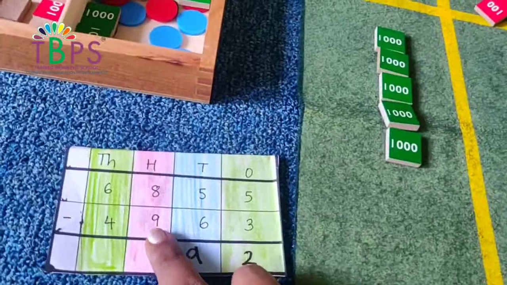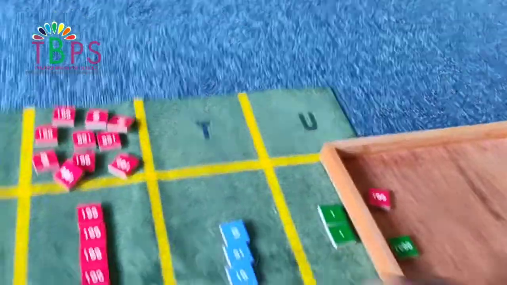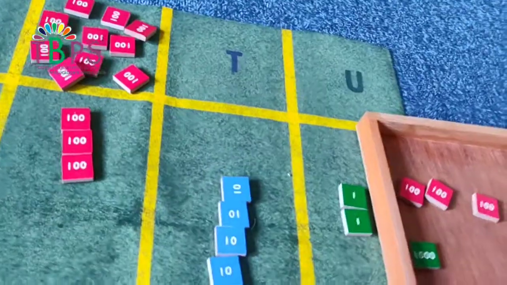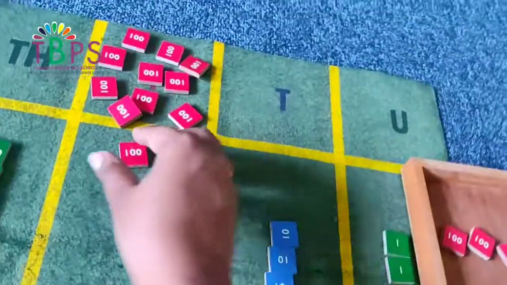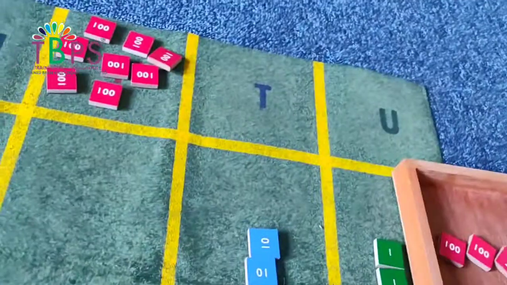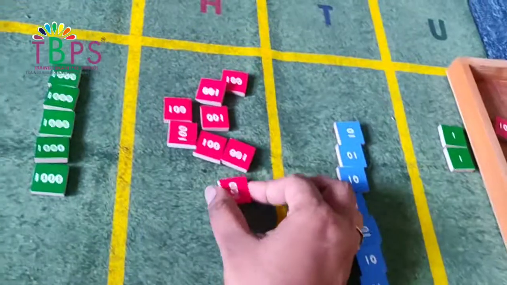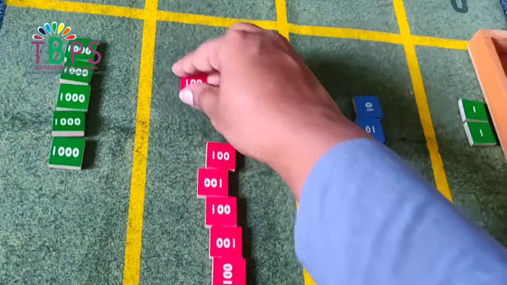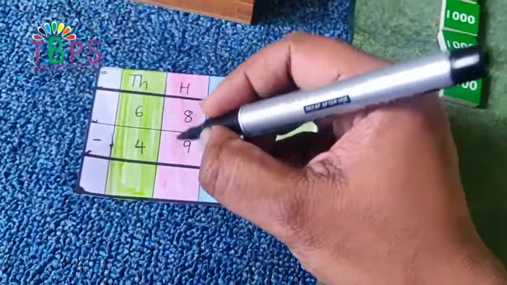Now I will take away how many hundreds? 9 hundreds. 100, 200, 300, 400, 500, 600, 700, 800, 900. So I took away my 900s. So how many hundreds are remaining? 100, 200, 300, 400, 500, 600, 700, 800. So I have my 800s remaining.